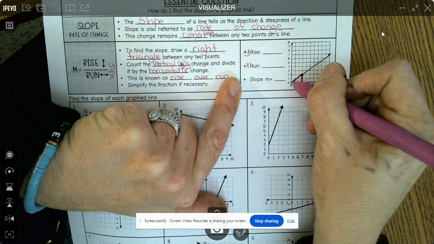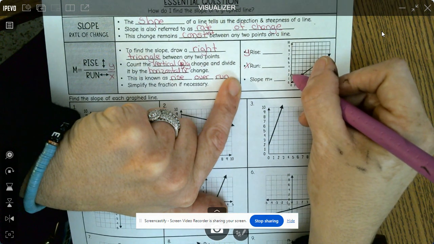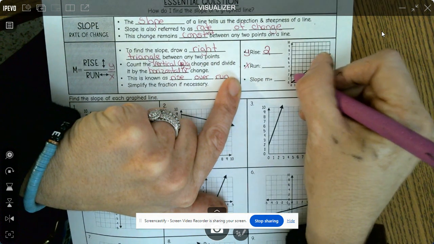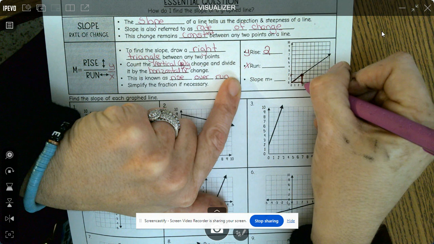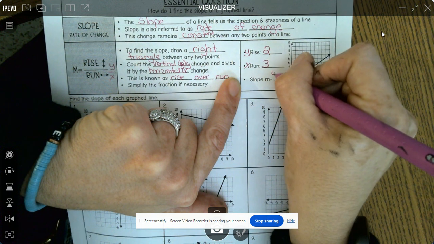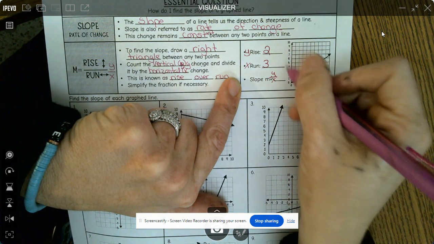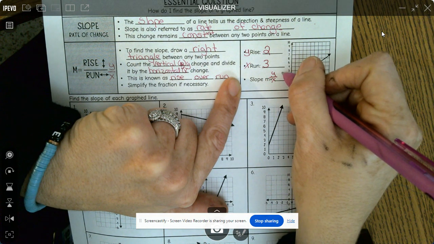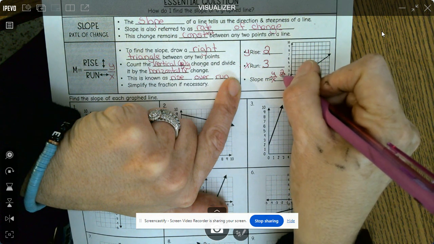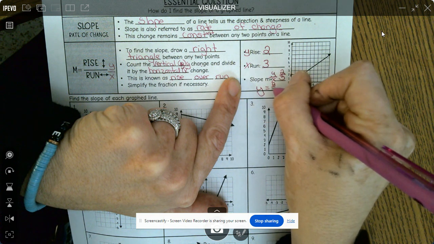So if I go up here, how many spots am I going up? 2. So I rise up 2 and I run to the side, how many spots? 3. So y over x is what? What's my fraction? What is y? 2 2/3. So y equals 2/3 x.